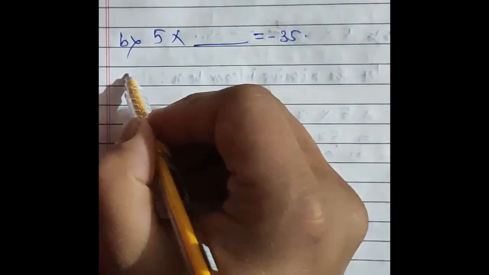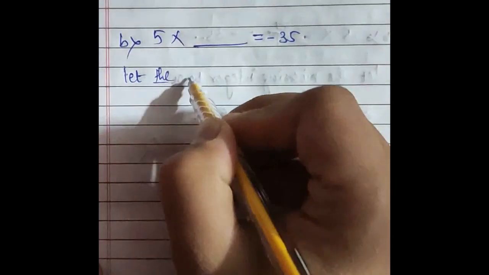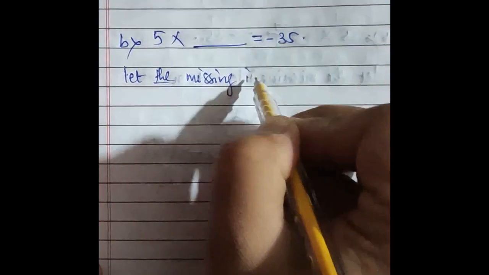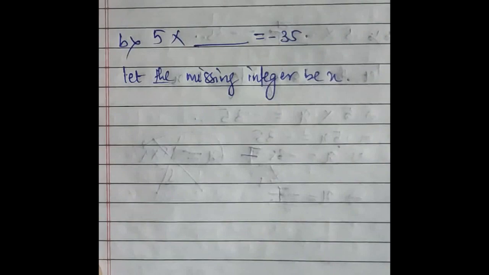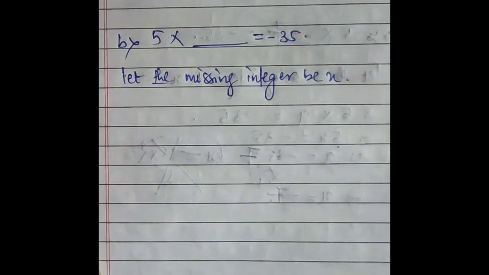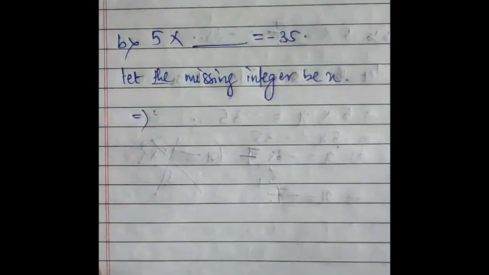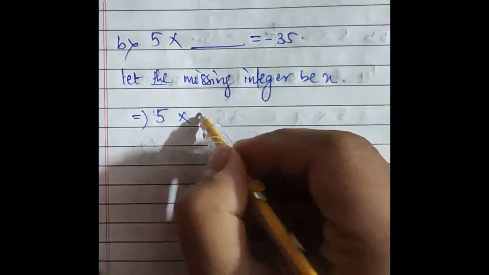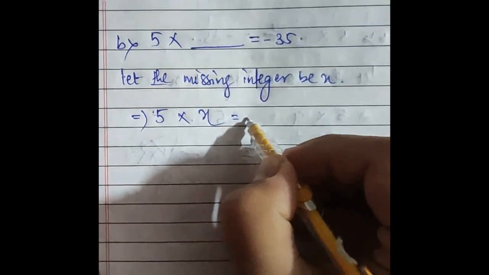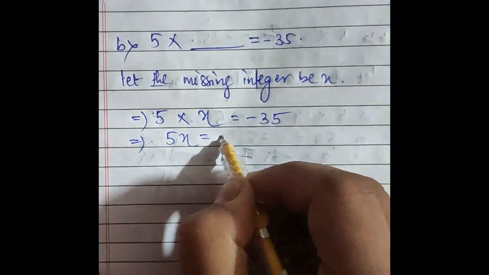We are going to do it in a similar way to what we did in the previous question: let the missing integer be X. We don't know whether it is a positive integer or a negative integer, that we are going to solve. See carefully what I am doing. If you have not understood the previous one, try to understand within this one. So 5 into, in place of the blank you put X, is minus 35. Then 5 into X is 5X is equal to minus 35.